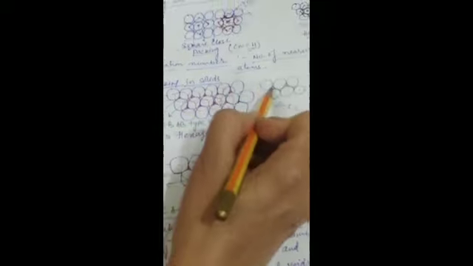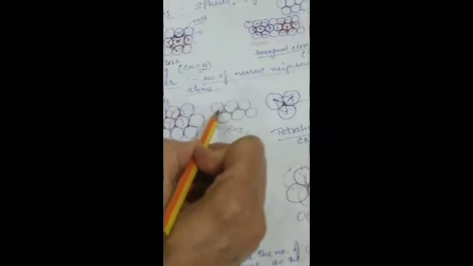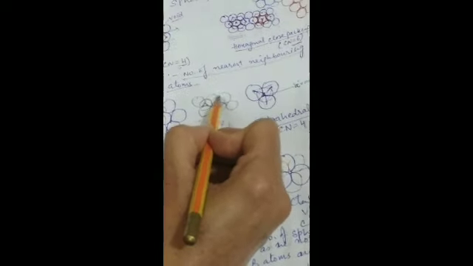So I am coloring A voids here as red. Now the second layer of atoms is placed in such a way that they cover A type of voids completely. Like if this is the A void, the second layer atom is placed over this A type of void. So all the A type of voids get covered completely by the atoms of the second layer. So you can see this type of structure will appear.